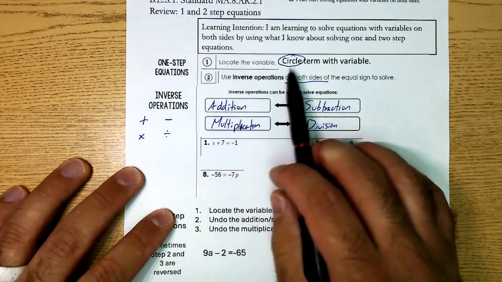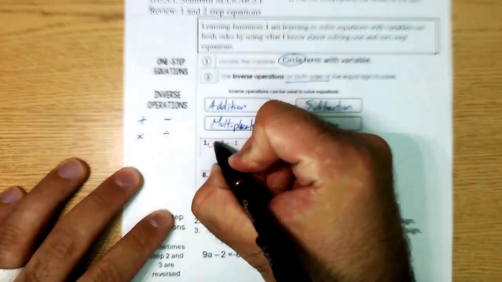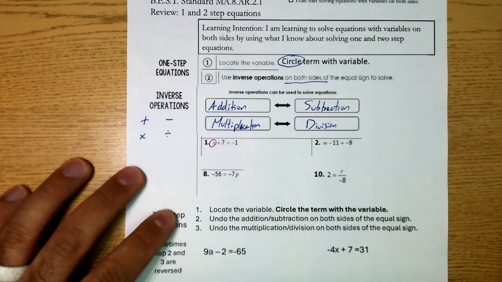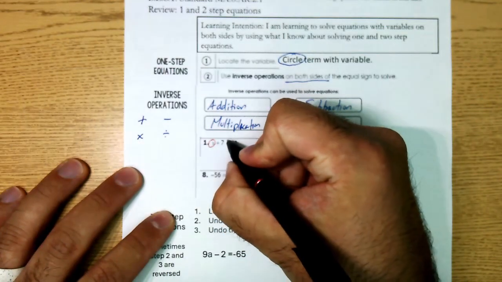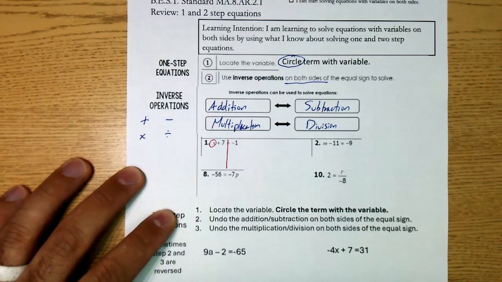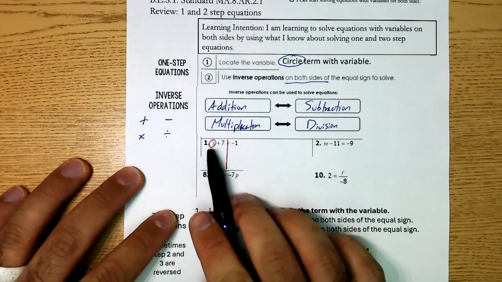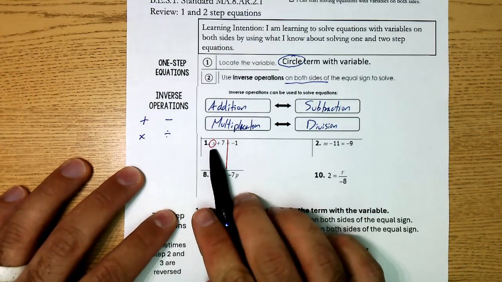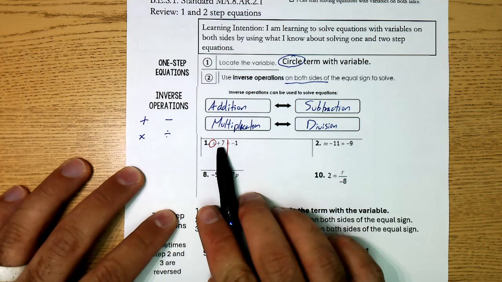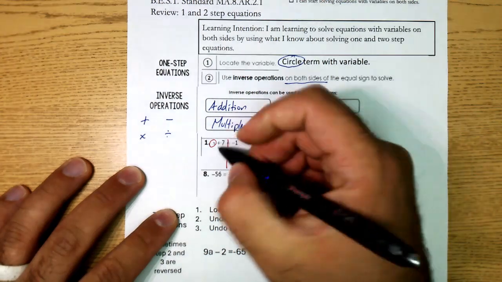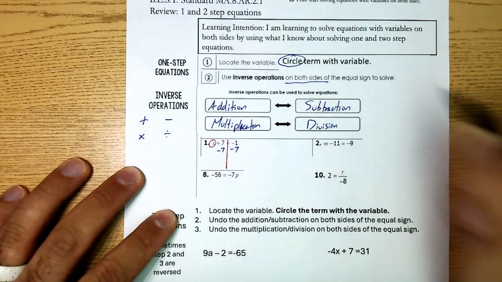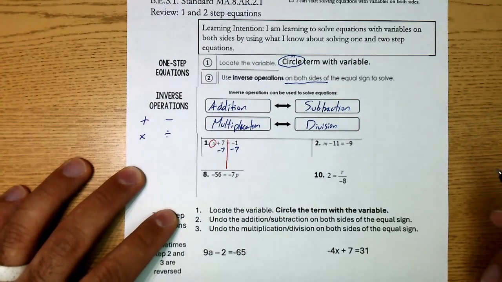So we're going to go through a few quick problems here, okay? First things first, locate the variable, circle it. If there's anything attached to it, circle what's attached to it as well. Then you draw your line down. What do you have on that side with the variable? Because we're doing that last. We have this plus 7. So what's the opposite of plus 7? Minus 7. So we're going to subtract 7 on each side.